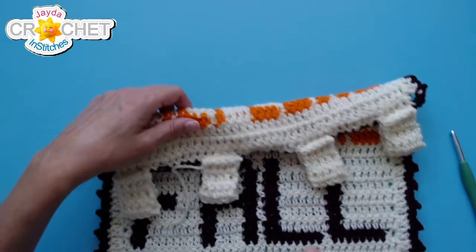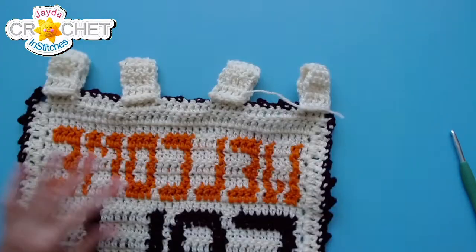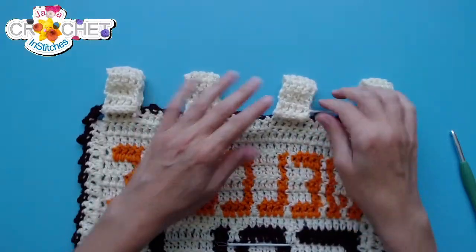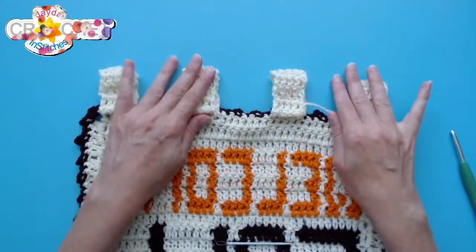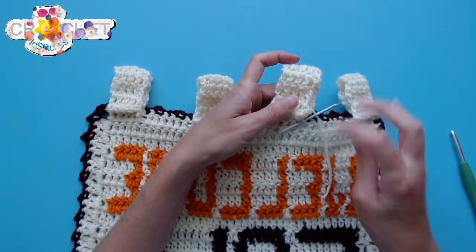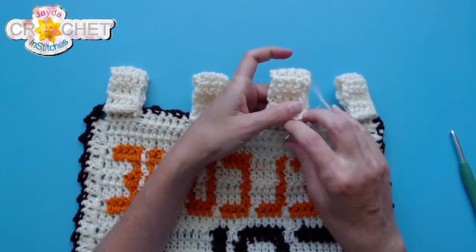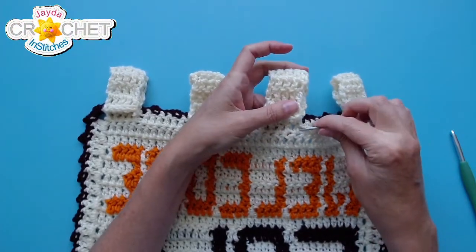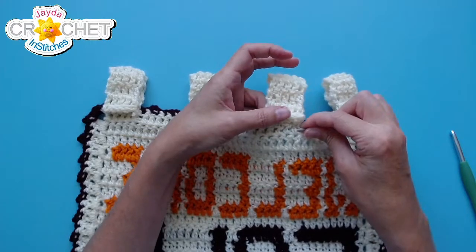All right, weaving in the tail. I'm going to just turn this around here. That is all 4 tabs. I'm just going to weave in this final tail, and that is the Welcome Fall wall hanging complete.